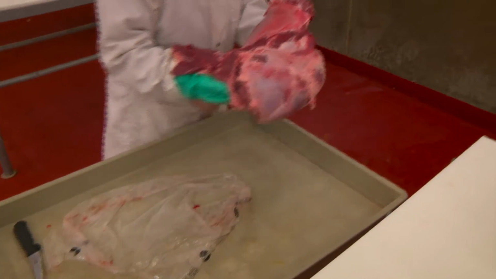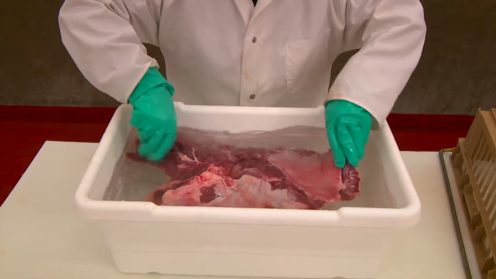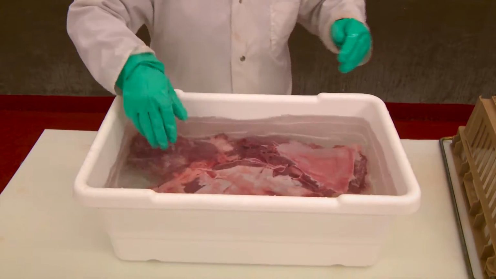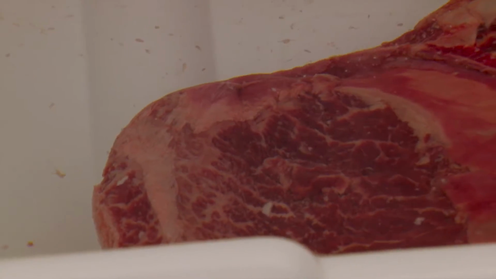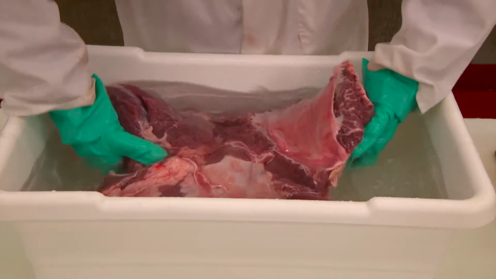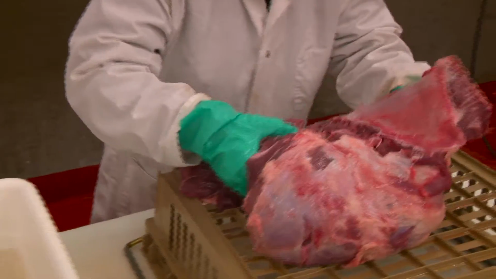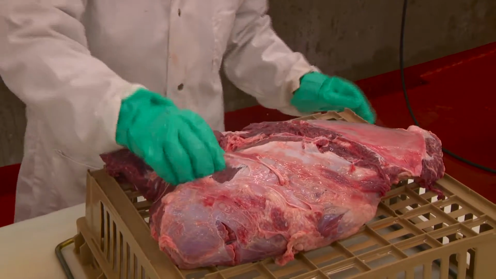Using gloved hands, pick up an individual subprimal. Slowly dip the subprimal into the lactic acid solution until it is completely submerged. It should remain in the solution for at least 15 seconds based on our research. After the specified amount of time, slowly pull the product out of the lactic acid solution. Make sure all areas of the subprimal are treated.